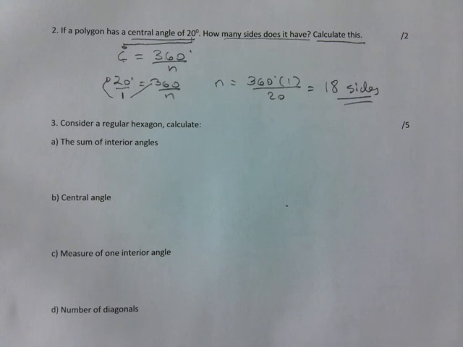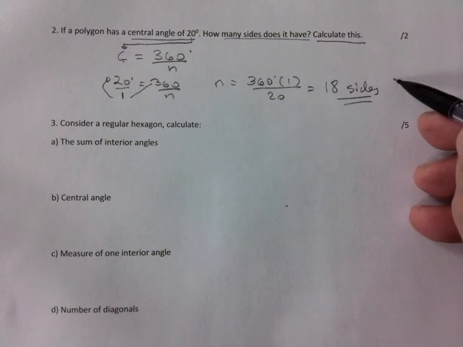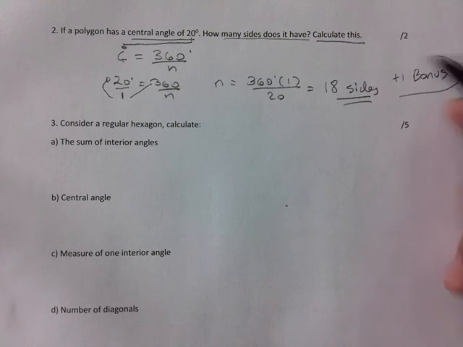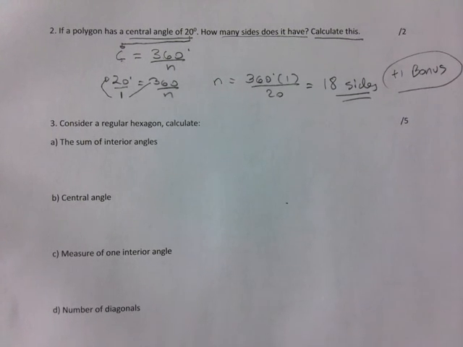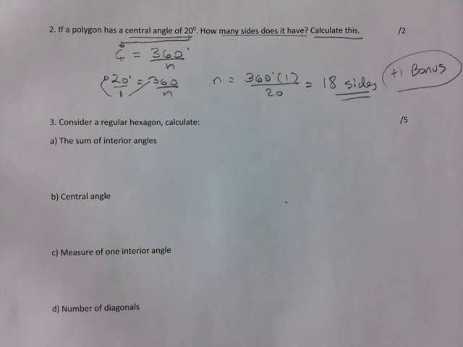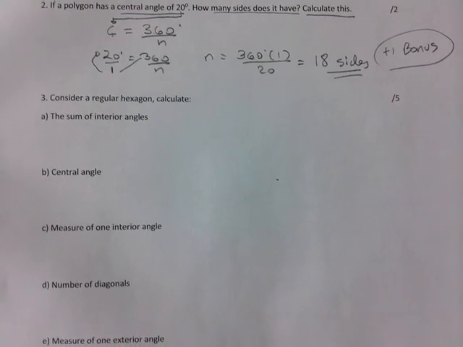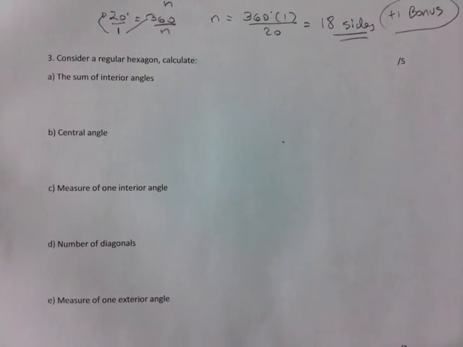Let's make this a bonus. If you got this, you get 1 bonus mark. If you got that right, but if you showed the work, you get a bonus mark. If you just put 18, sure, I'll give you the bonus mark. Today I'll give you the bonus. I'll show you how to do it later, like this. We'll give you the bonus mark.